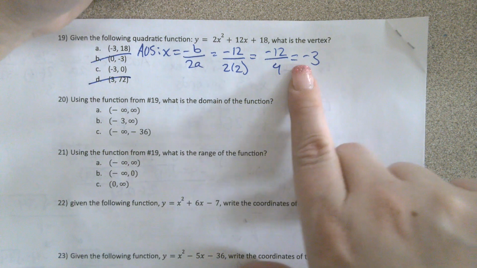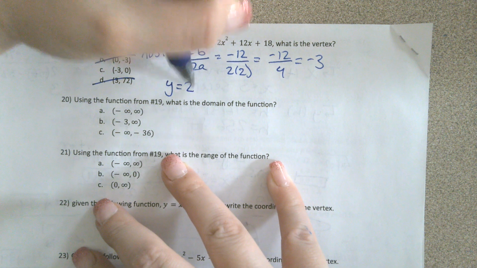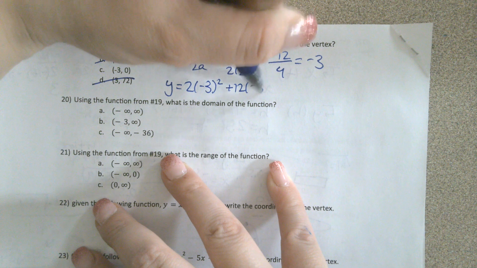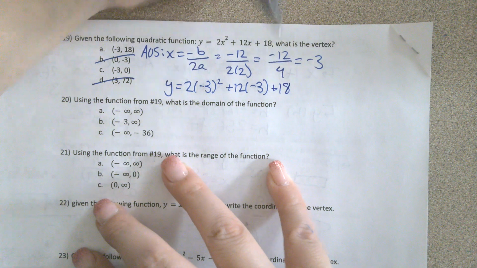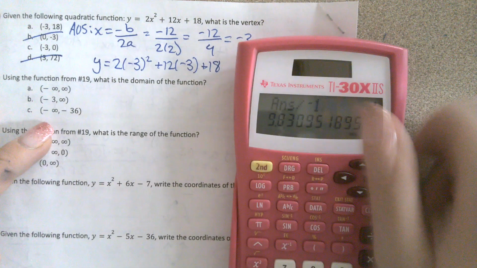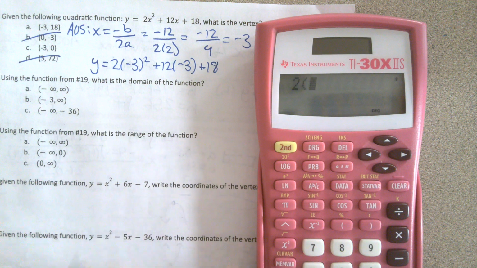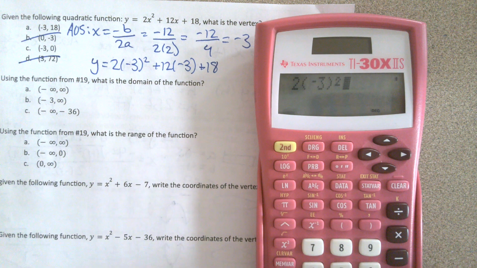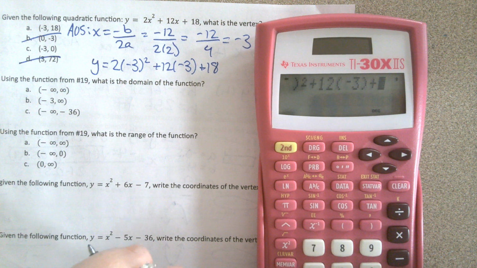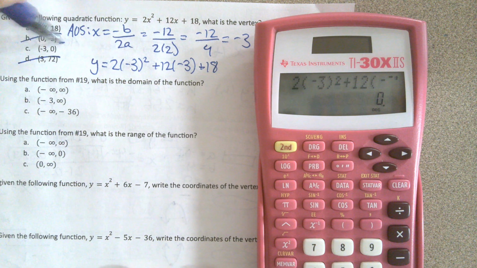And now we got to figure out what y is, so we're going to plug in -3. Y equals 2 times -3 squared plus 12 times -3 plus 18. Because I'm running out of space here, I'll just do the calculator. 2 times -3 squared plus 12 times -3 plus 18. 0. C.